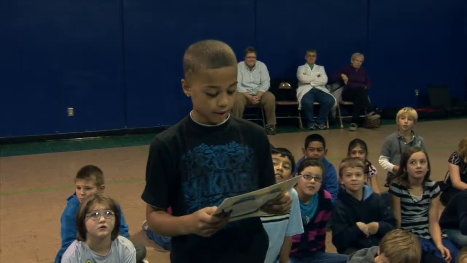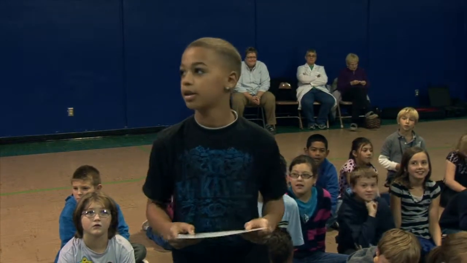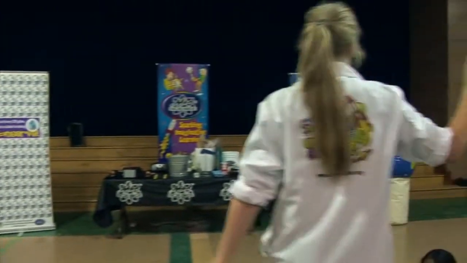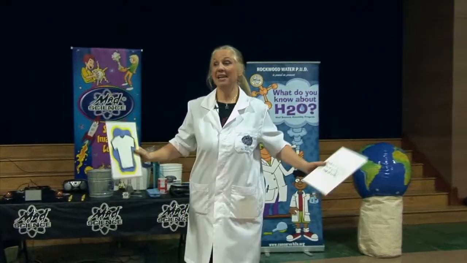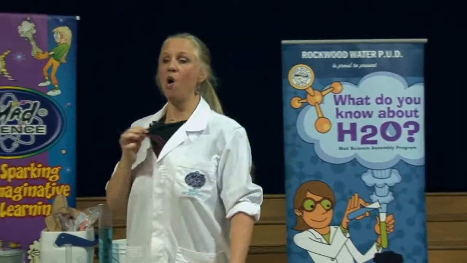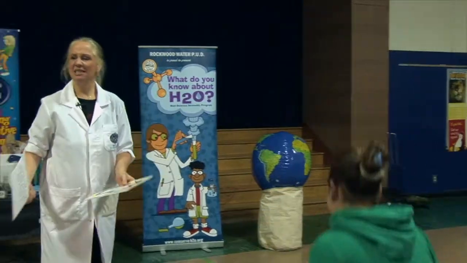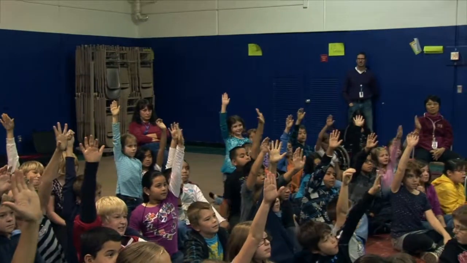766 gallons of water to furnish one cotton t-shirt. 766 gallons of water just to make one cotton t-shirt. Guys, this is nuts.